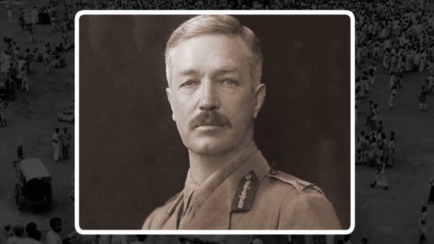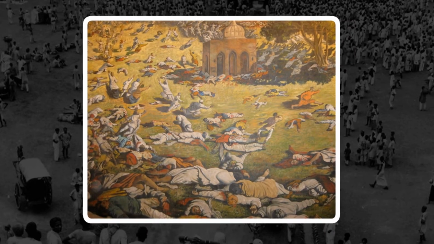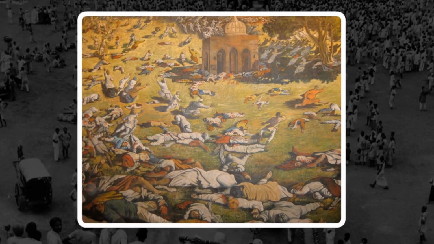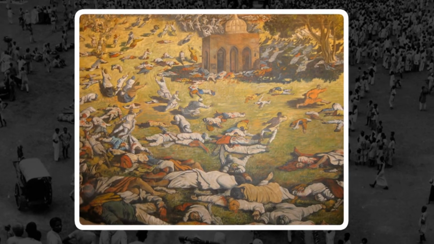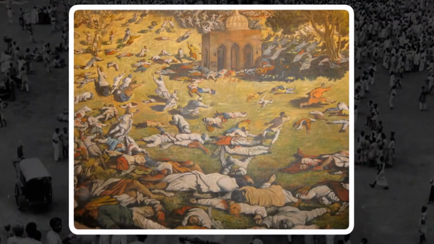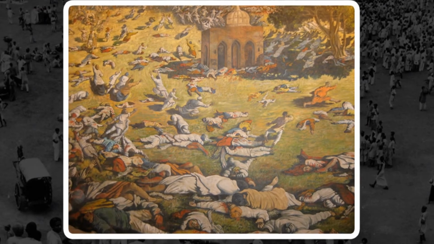A British officer named General Dyer came with his troops, blocked the only gate of the park, and opened fire on the innocent people without warning. The firing only stopped when all the ammunition was over. As per the official records, 379 people were killed and 1,137 wounded in this incident. This incident sparked a fresh row of protests against the government and gave birth to another great movement.